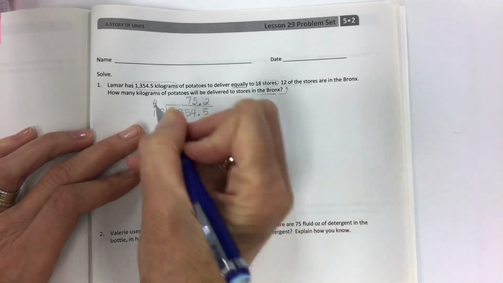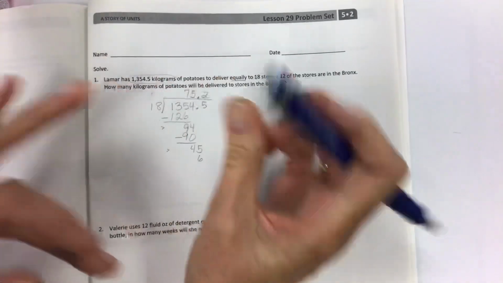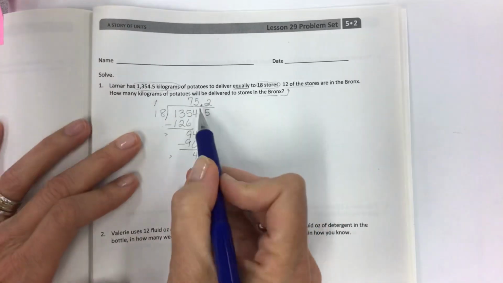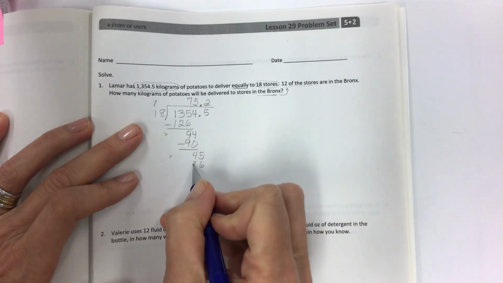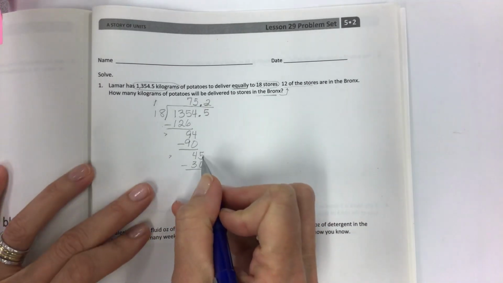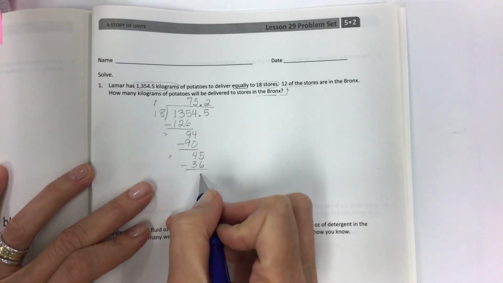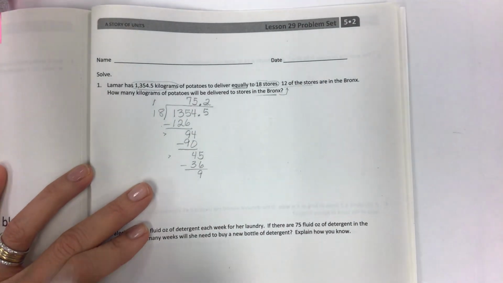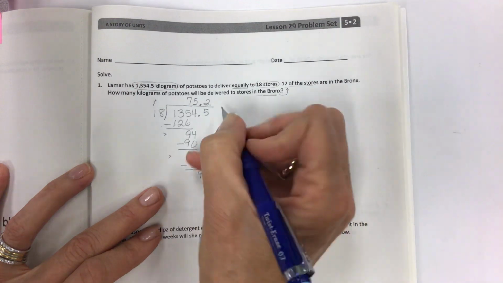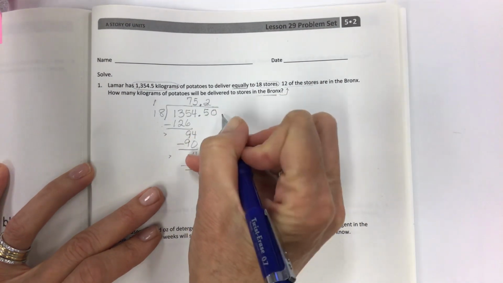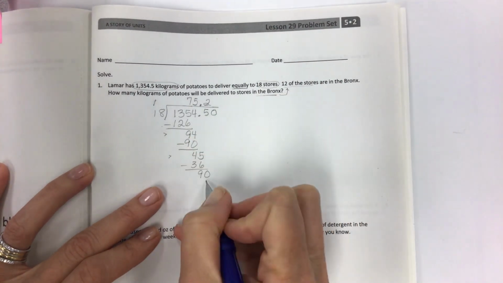2 times 8 is 16, carry the 1, I have so many digits, I'm going to clean that up a little bit. 2 times 8 is 16, carry the 1, 2 times 1 is 2 plus 1 is 3. 36 to 46 would be 10, but it's only going up 9, so the difference is 9. Now what now? Well, I want to know exactly how many kilograms of potatoes, so I am going to annex a 0, bring it down.